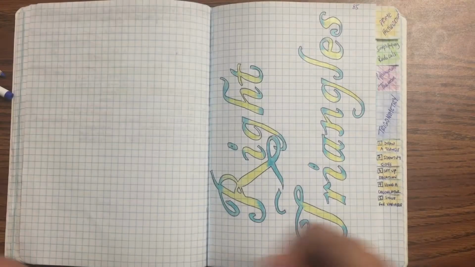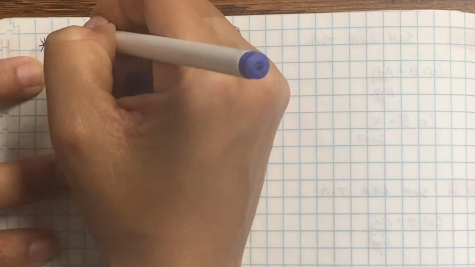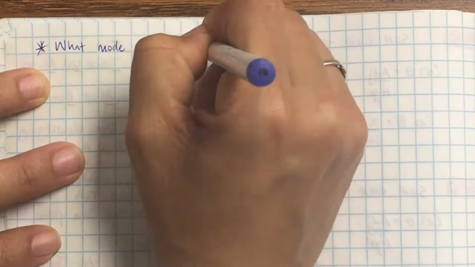Before we go on any further, I have to teach you how to use a calculator. So we're going to take a look real quick at how to use a calculator. That's going to be step 4, how we use a calculator. All right, very important. Okay, what mode are you in? What mode are you in on your calculator?